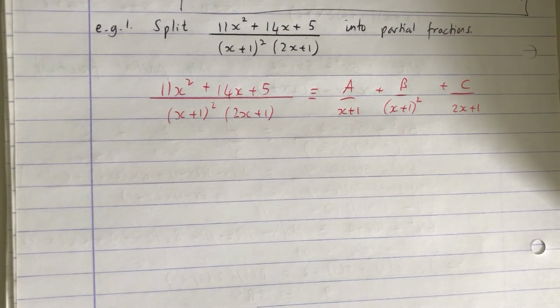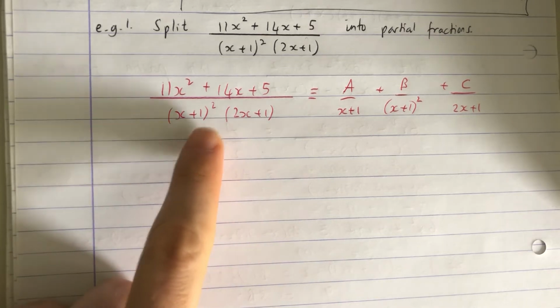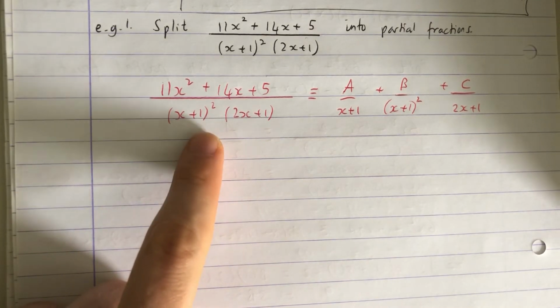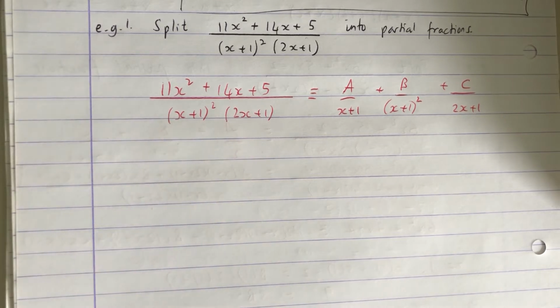And the next step is very similar to the previous types, where you effectively work on the right hand side and you collect the fractions together with the same common denominator. Now the common denominator is always the same as the denominator on the left hand side, always. If it isn't, then you've done something wrong.